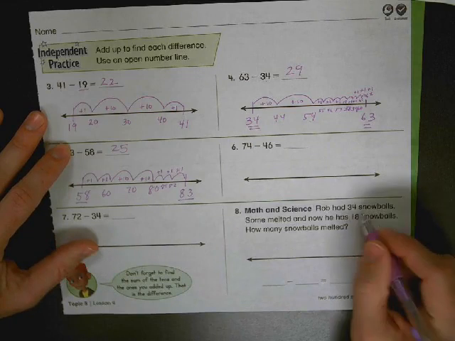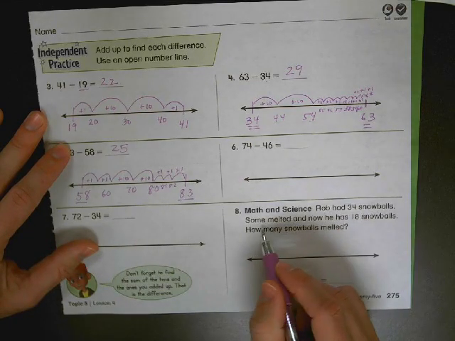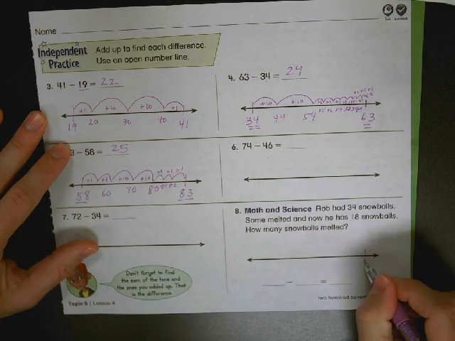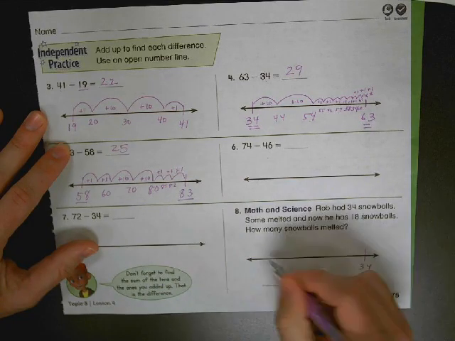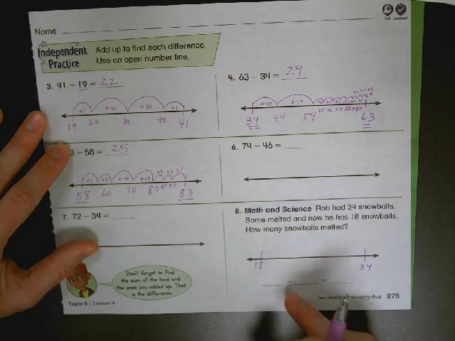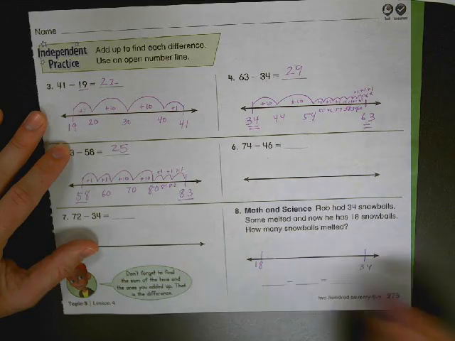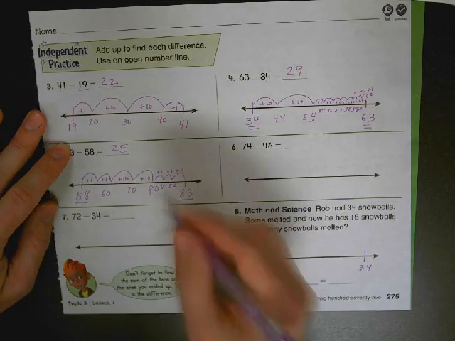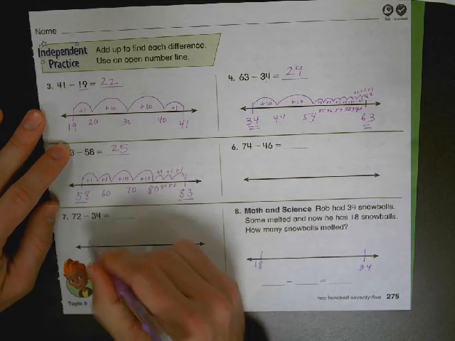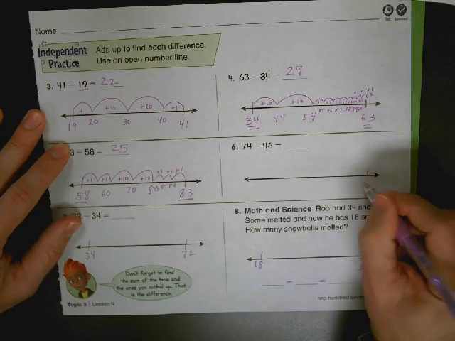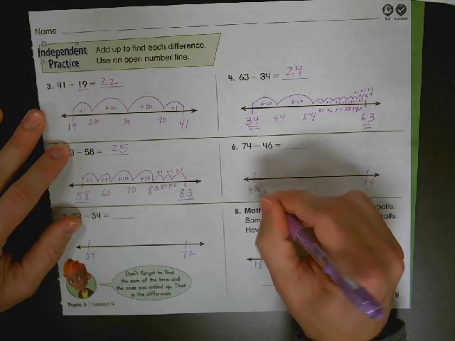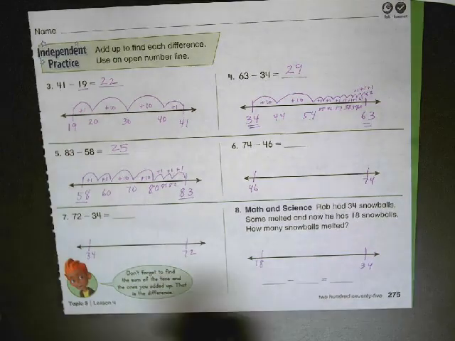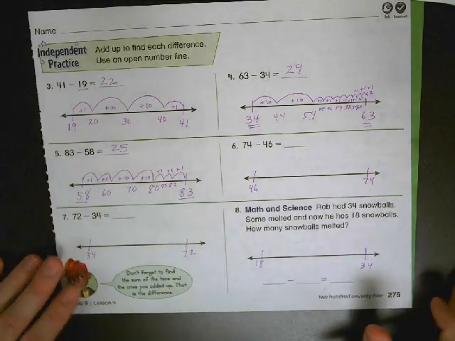minus 18. It says Rob had 34 snowballs. Some melted, now he has 18. 34, 18, same idea. Start at 18, try to get up to 34. Here you're going to try to get to 72 from 34. And here you're going to go 46 to 74. Make sure you fill these 3 in at some point and get those done.